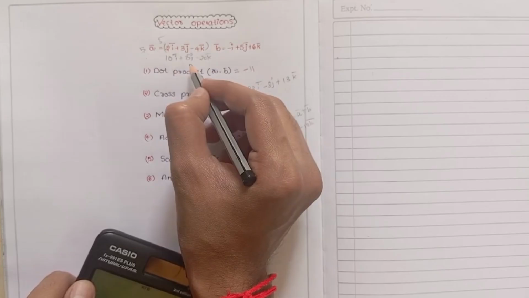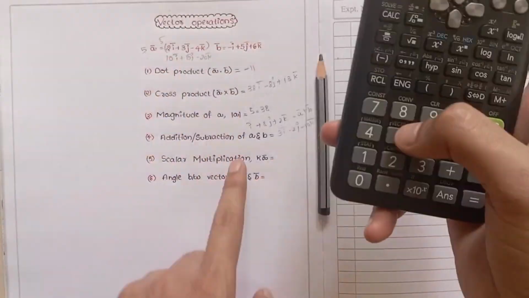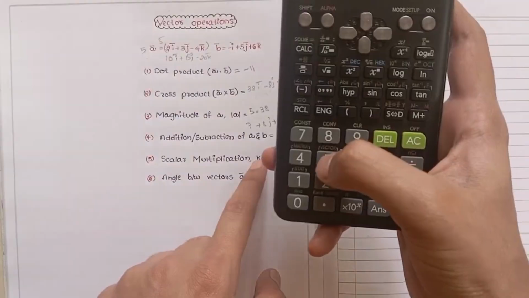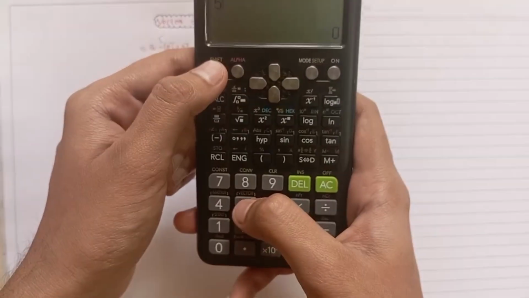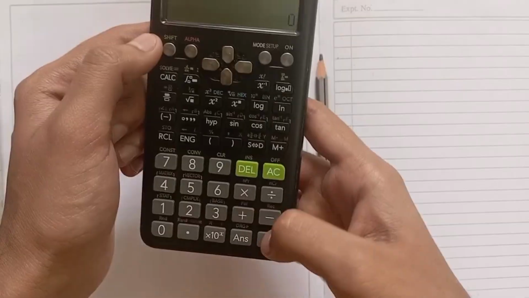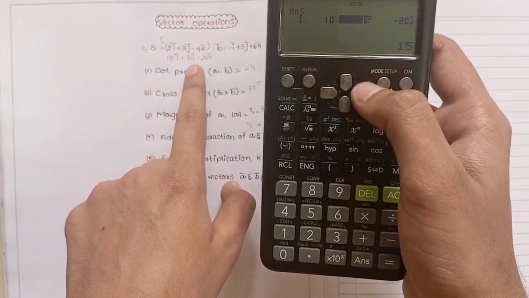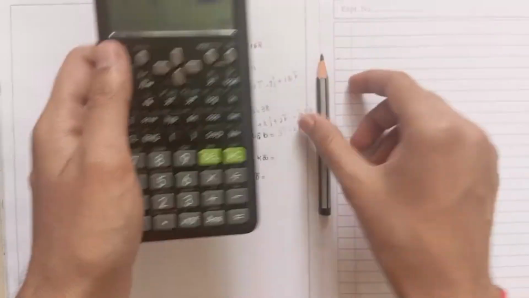Now we will perform this operation in the calc. For which number are we multiplying? With 5. Again press shift, multiplication, shift 5, select vector a. Okay, same value, 10 i cap, 15 j cap, minus 20 k cap.